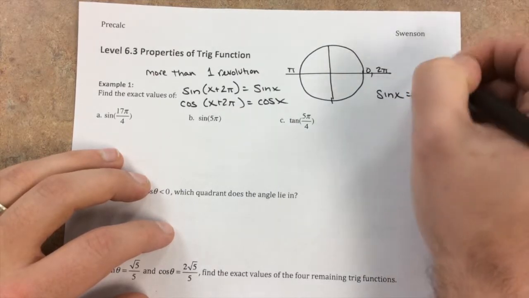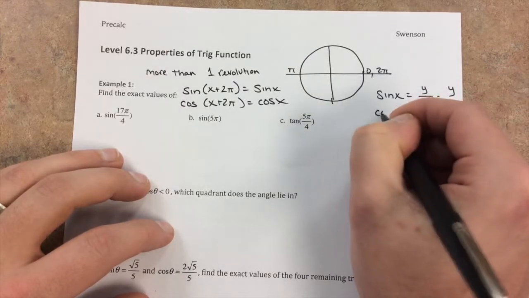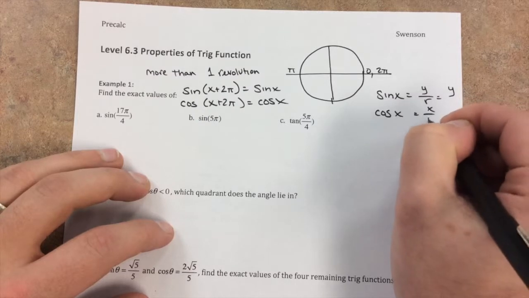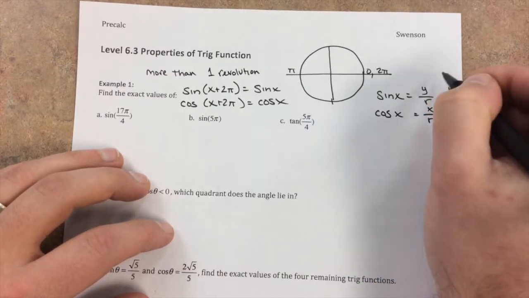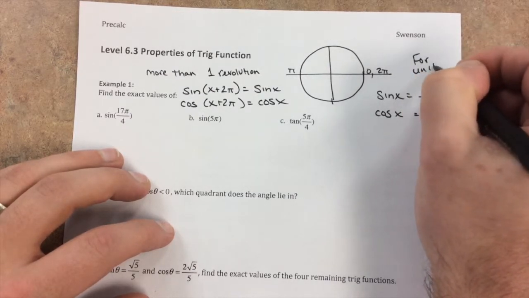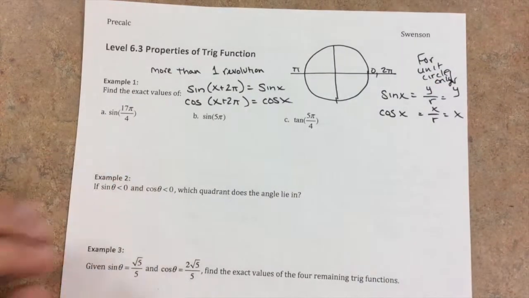In our case, with the unit circle, the radius is 1, so it's equal to the y value. And cosine x is equal to the x coordinate over the radius, so in our case, it's just the x value. So these two are for unit circle only. We'll see about that in just a second.